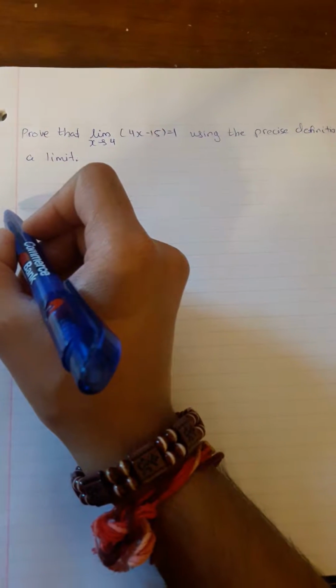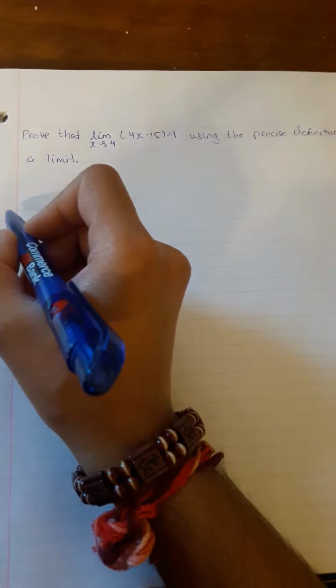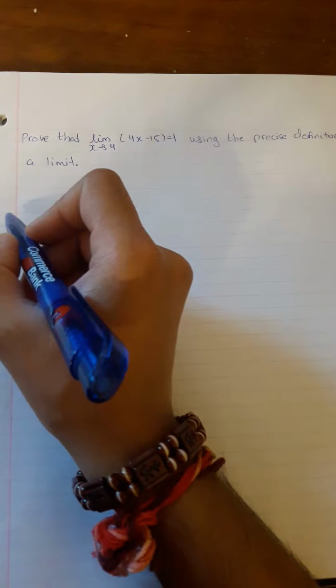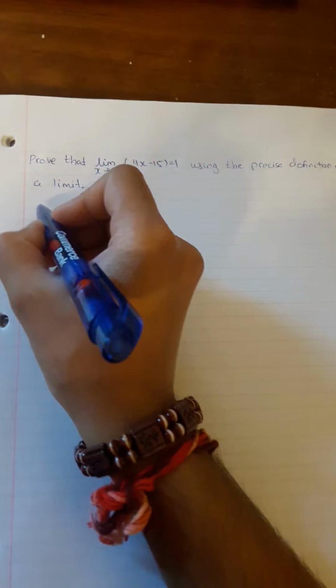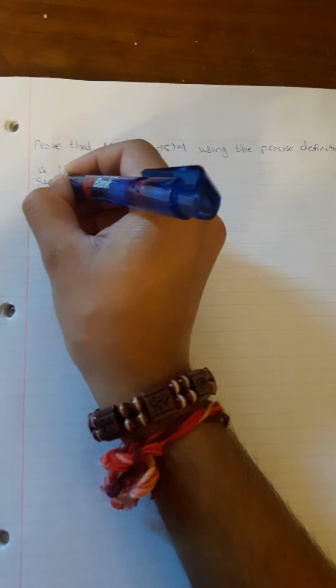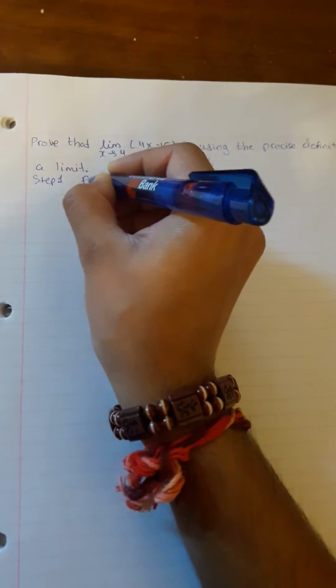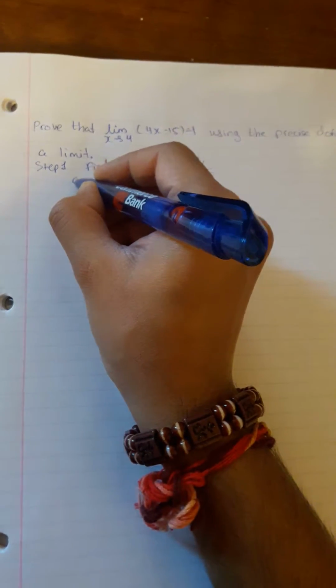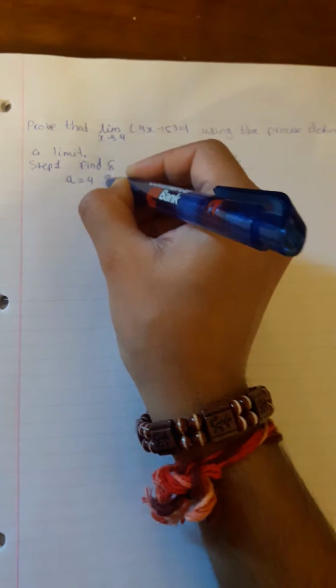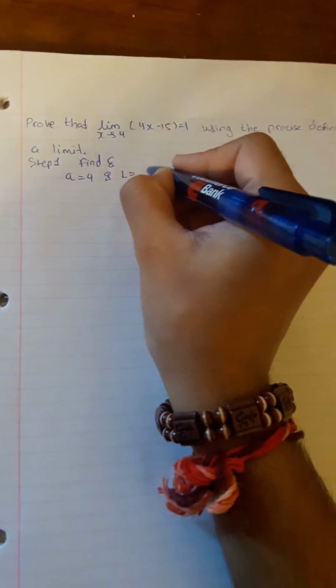So for this problem, we want to prove that the limit as x approaches 4 of 4x minus 15 equals 1 using the precise definition of a limit. So for step 1, we want to find delta. In this case, we have a equals 4 and L equals 1.